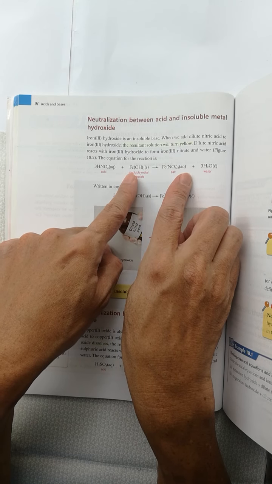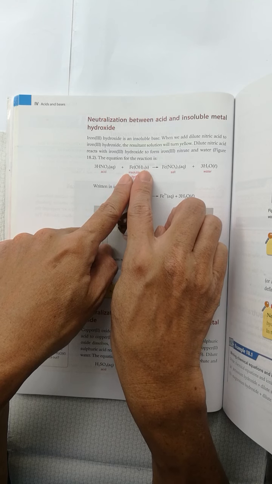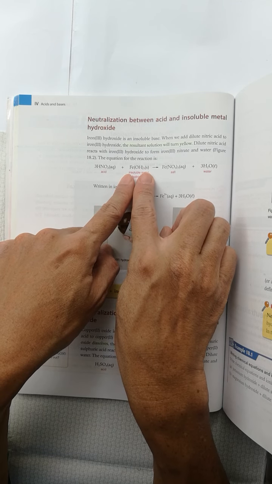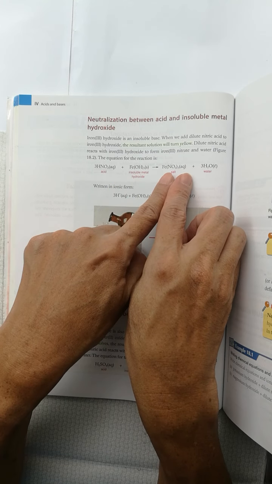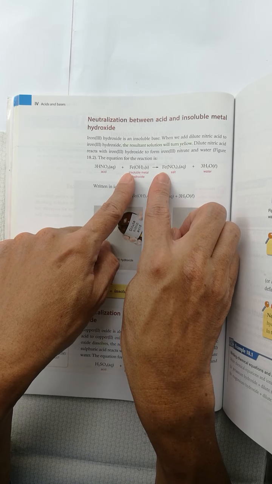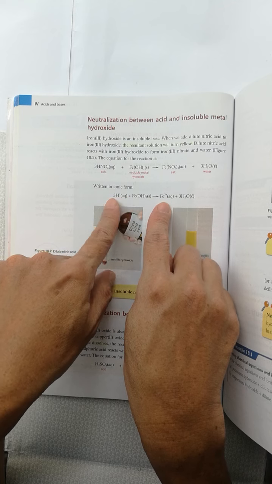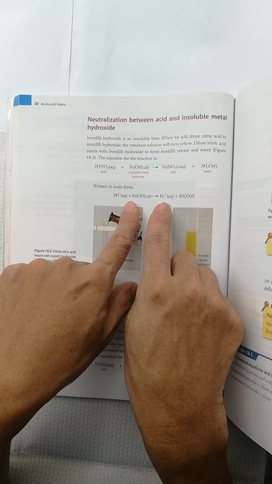before and after reaction, there is a change in physical state. It changed from solid to aqueous. So you cannot delete it in the same way as sodium hydroxide.